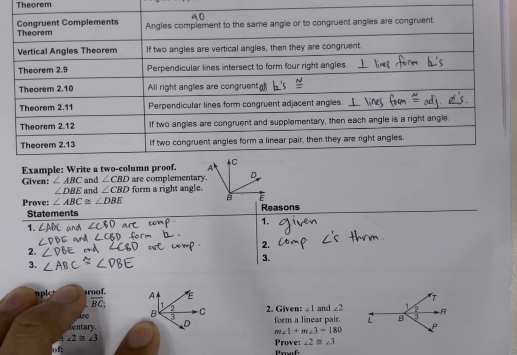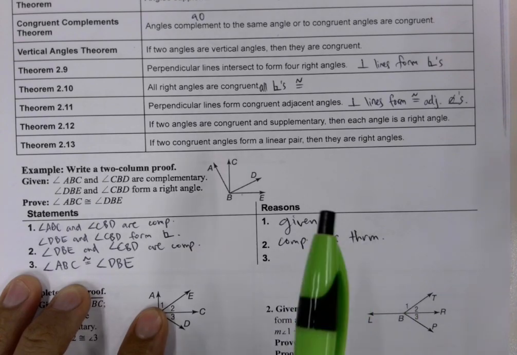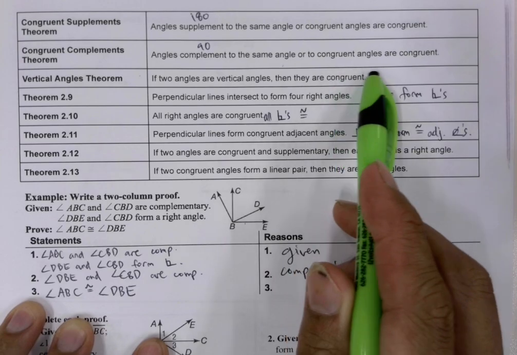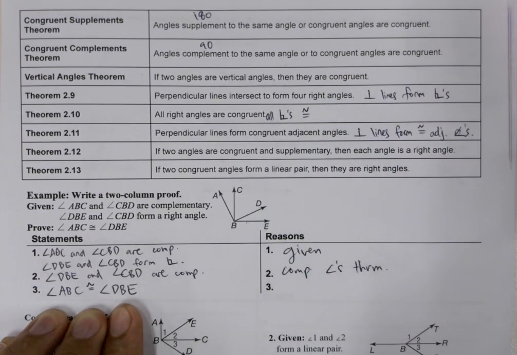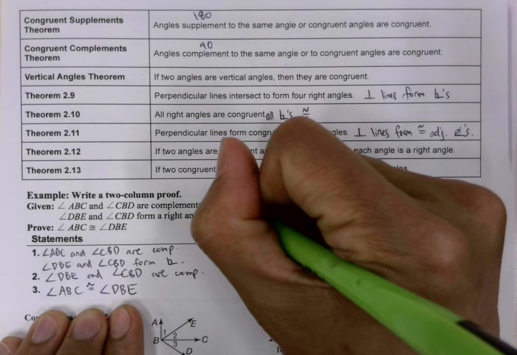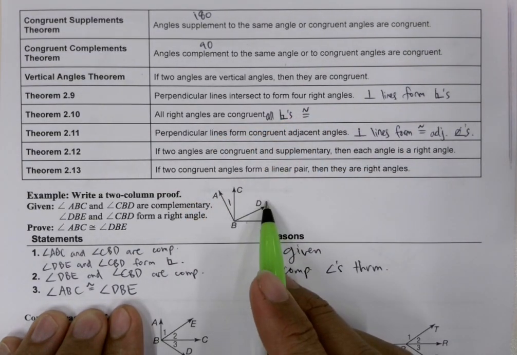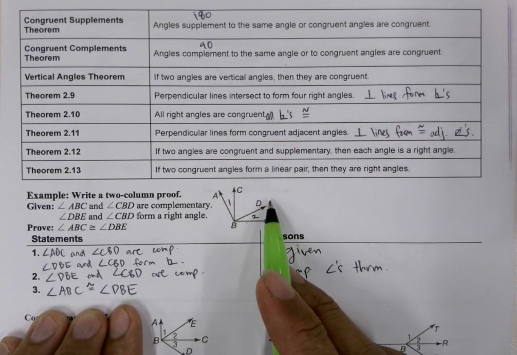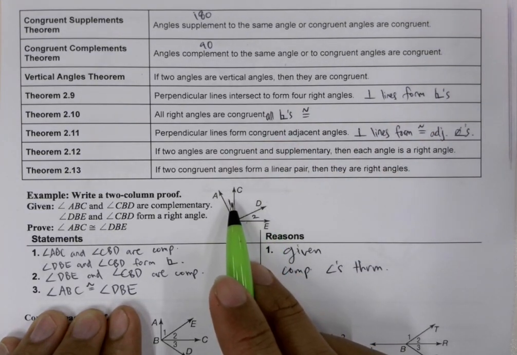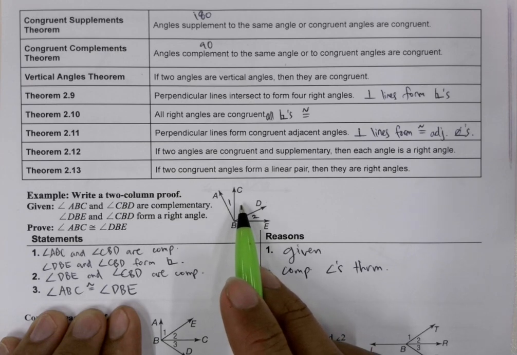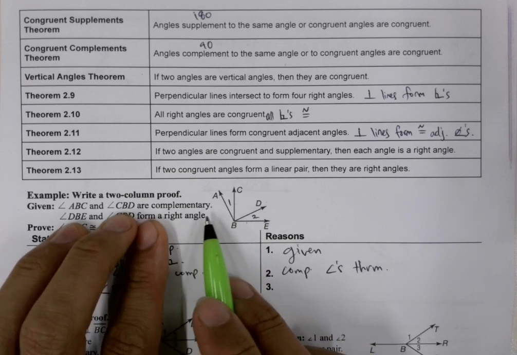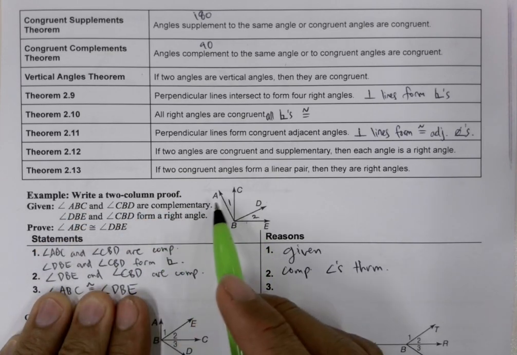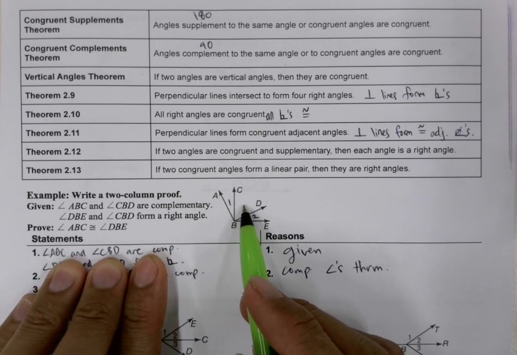And then lastly, we're going to say that angle ABC is congruent with angle DBE. And the reason for that is because angles complementary to the same angle, or to congruent angles, are congruent. Right? So we have angle 1 complementary with CBD, and angle 2 complementary with CBD as well. So since they're both complementary to the same angle, in statement 1, we have angle 1 is complementary with CBD.